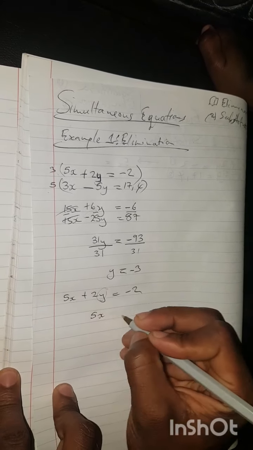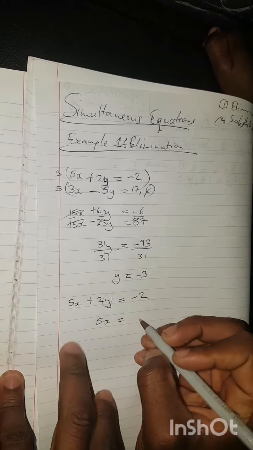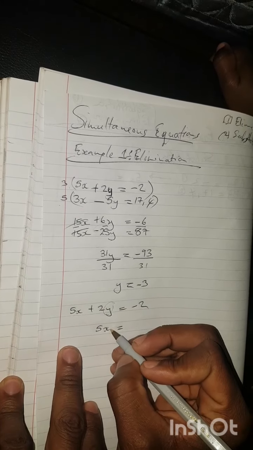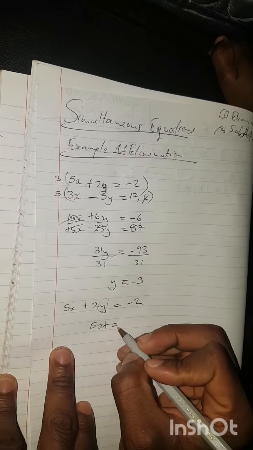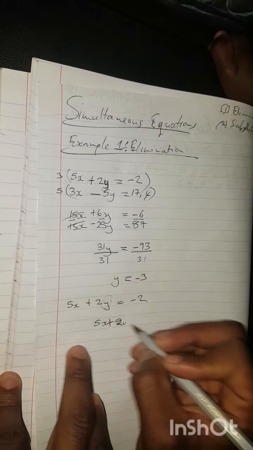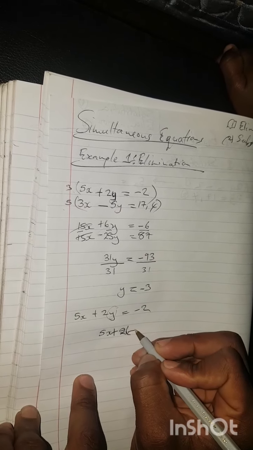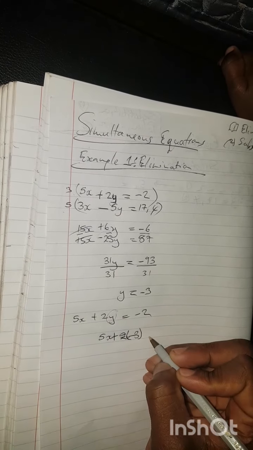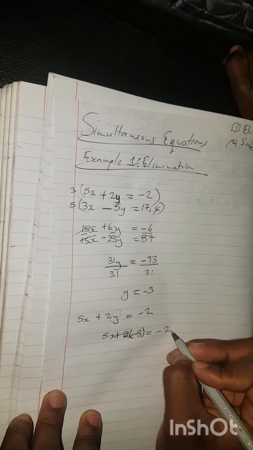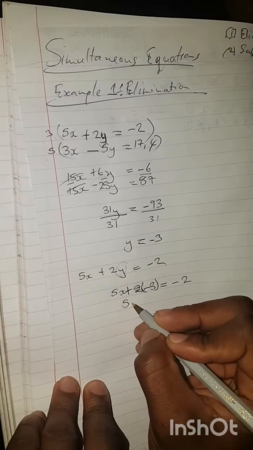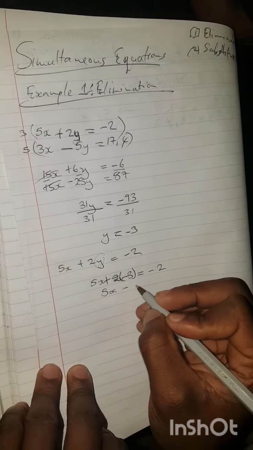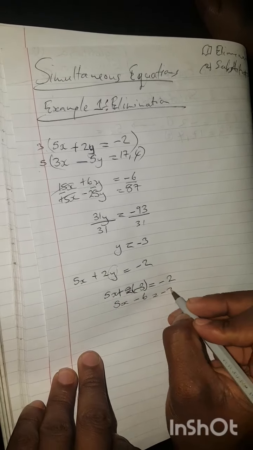So we rewrite the first equation, which is 5x plus 2y is equal to minus 2. Wherever we see y, we put in the value of y that we have found, which is minus 3. So 5x plus 2 times minus 3 is equal to minus 2. This becomes 5x minus 6 is equal to minus 2.